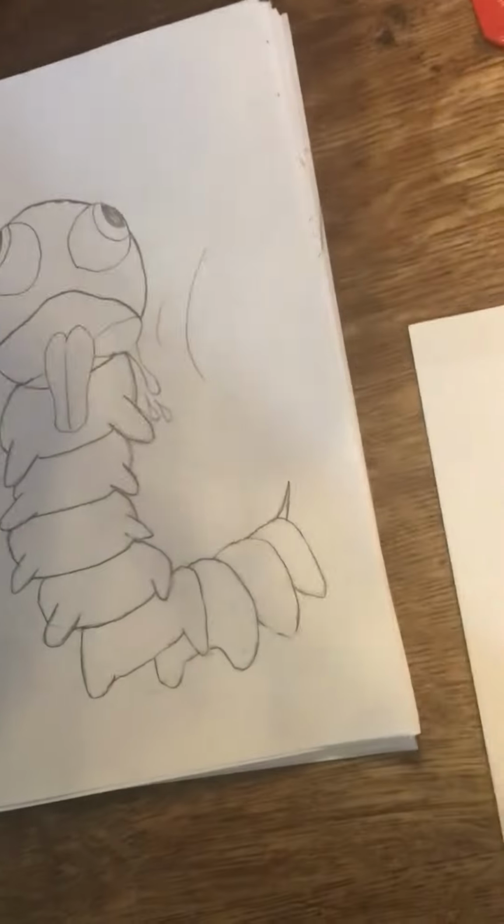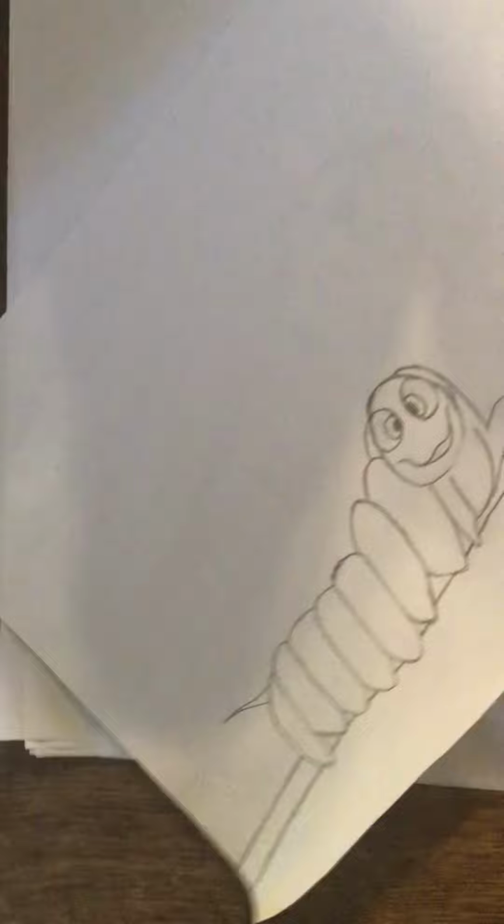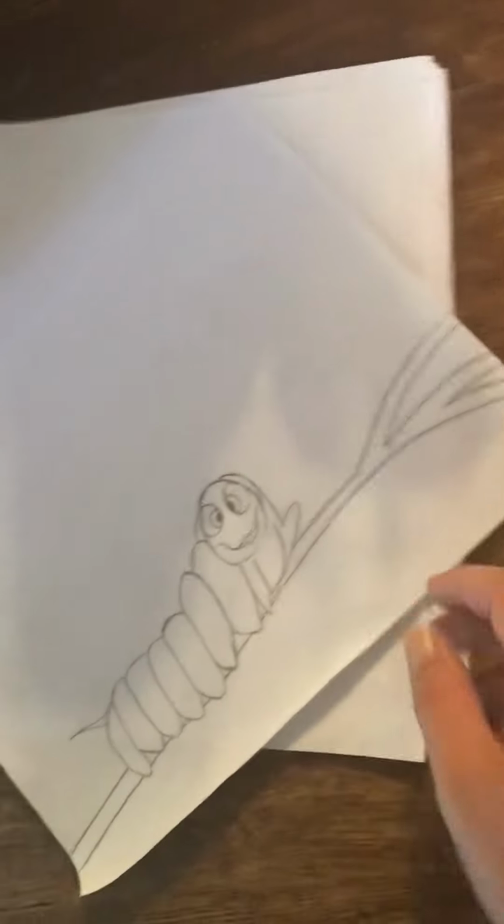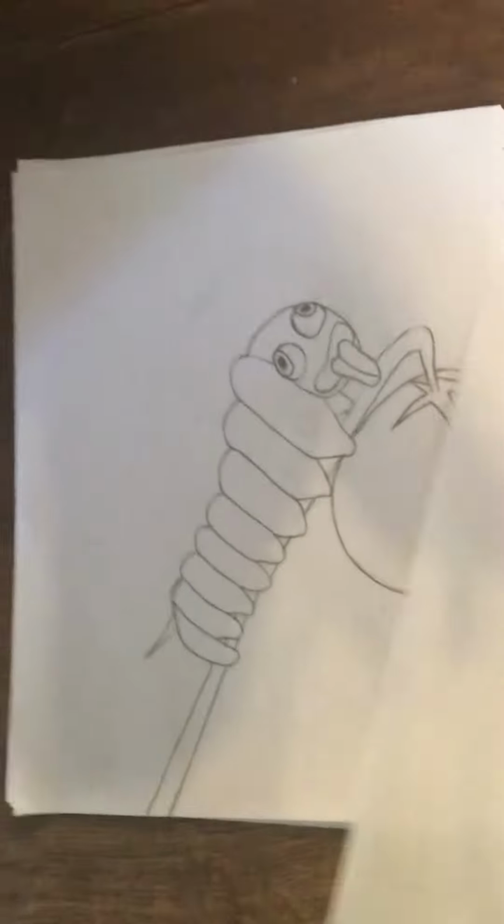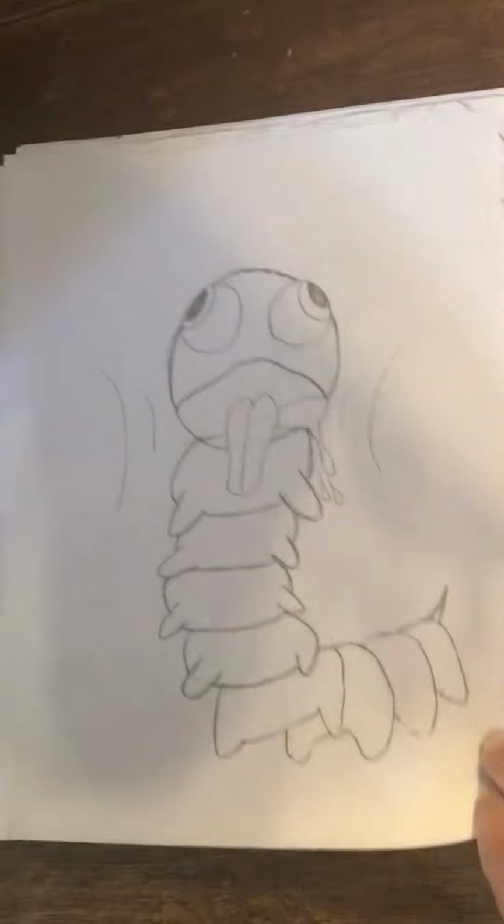So after I mapped everything out, I drew images based off of my map, just simple images of Henry crawling around, meeting him, acting silly when he eats tomatoes. There's a crazed face of his.